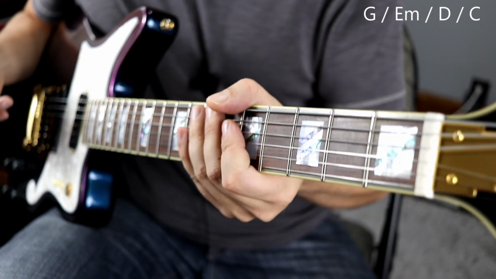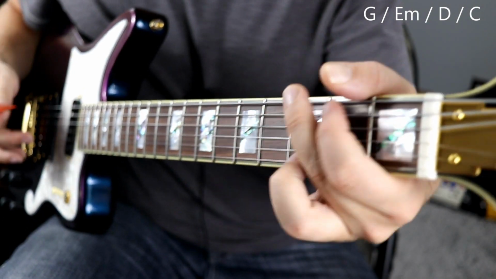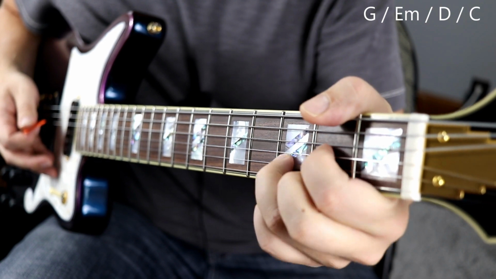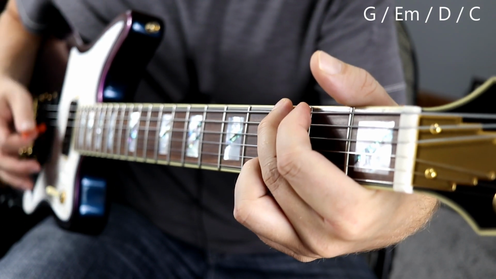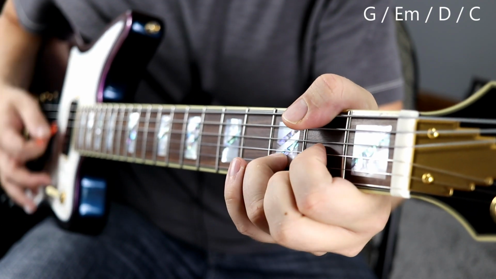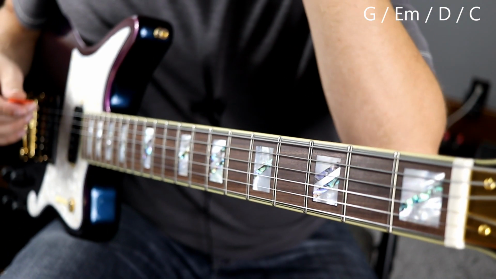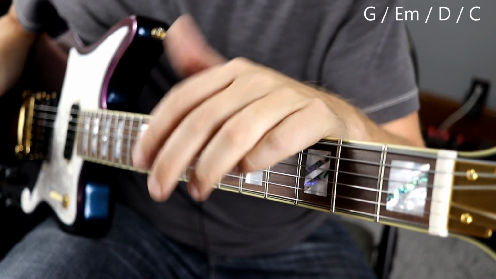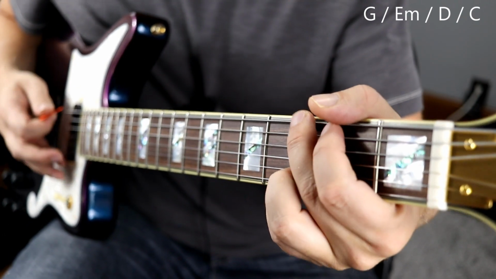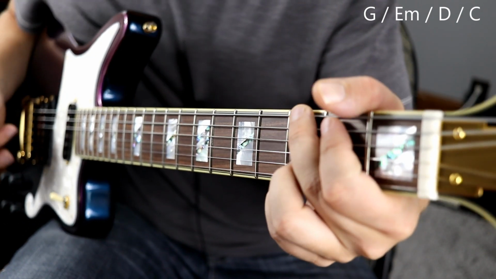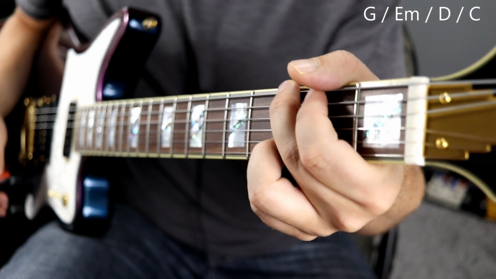Okay, so there's another really common chord progression. This is a 1, 6, 5, 4. So 1, 6, 5, 4. A really common chord progression. So let's talk about how we can make this a little bit more interesting. So what we're going to do so far is we're going to use some chord inversions, but this time we're going to play them in a melodic way.